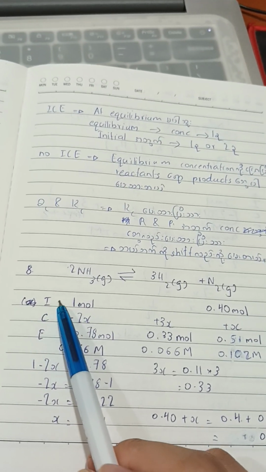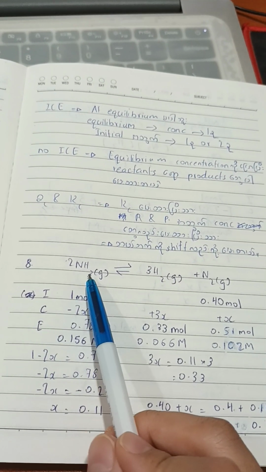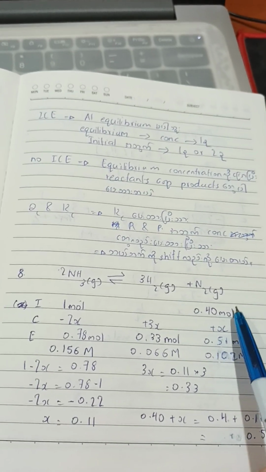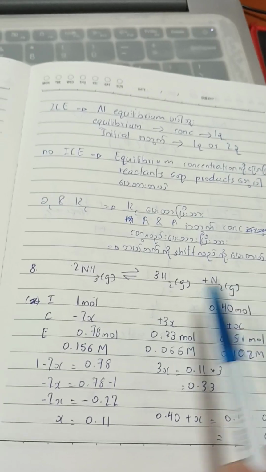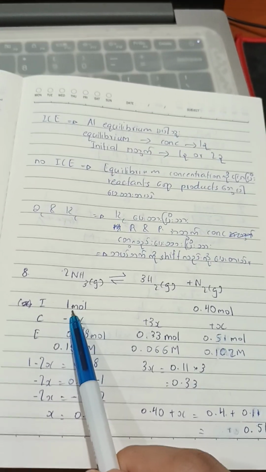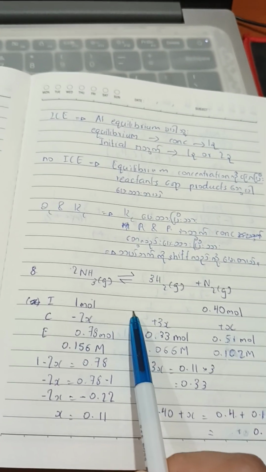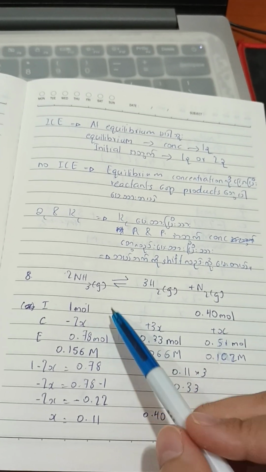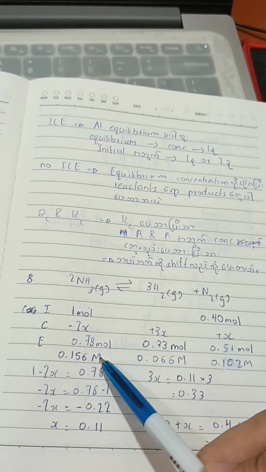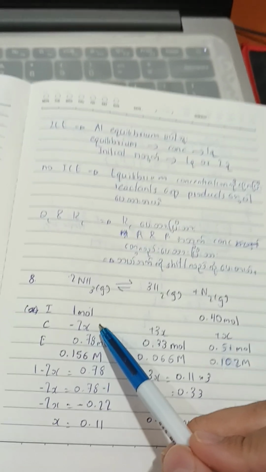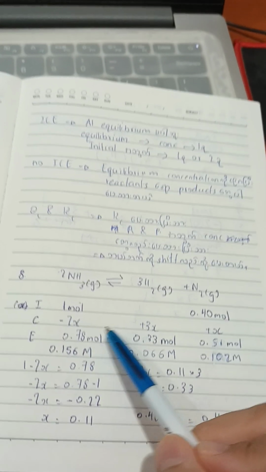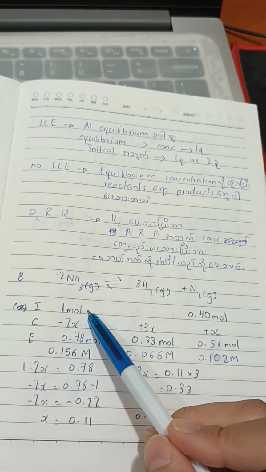So this one is initial concentration. In the question, you can see that 1 mole of NH3 and 0.40 mole of N2 are added. So these are initial concentrations. You write it out and make sure they are mole. If you want to calculate in molar concentration, make sure that you have changed it to molar concentration. All right. So you can either change it into molar concentration in the beginning or only at the end of the ICE. For me, I change to molar concentration at the end of the ICE. But right now, I'm going to use mole.